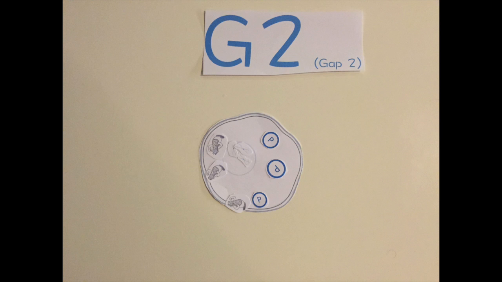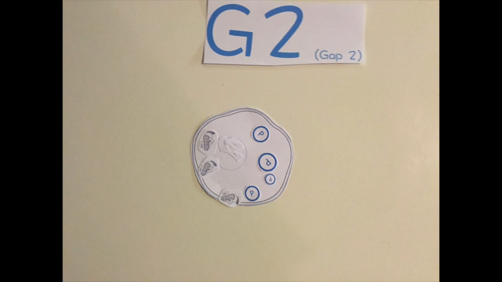The G2 phase is the final checkup phase in the interphase. During this stage, the cell checks all of its DNA and all of its organelles to make sure there are no damaged parts. If there aren't any damaged parts, the cell goes on to create the more proteins that are needed to enter the M phase.